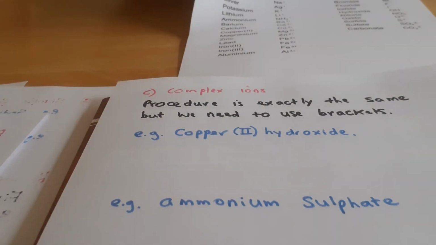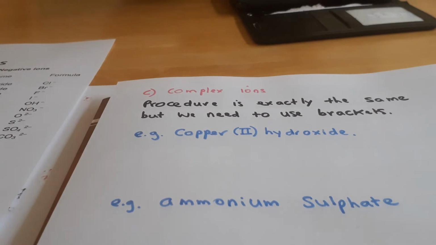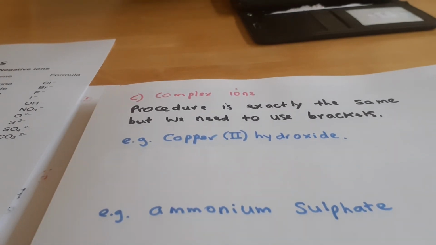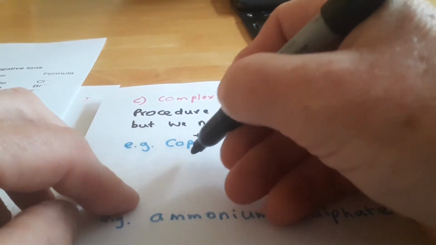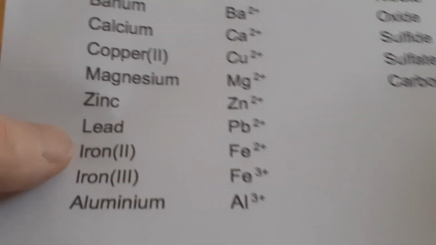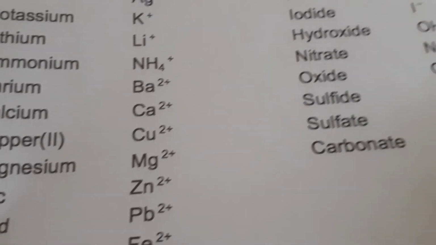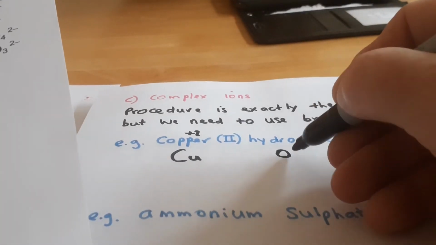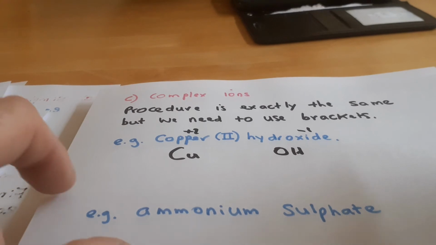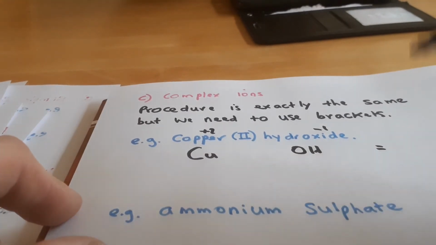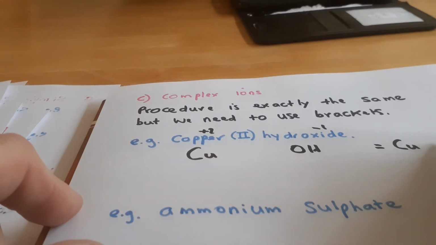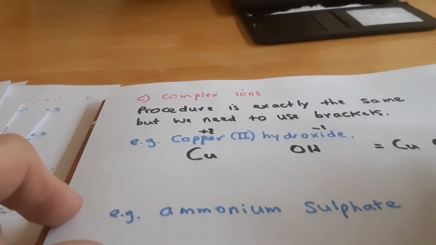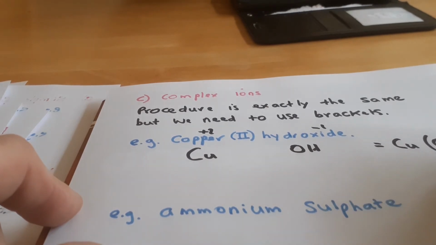Okay, the last ones, which I call the complex ions. Complex ions is where we have an ion that is made up of more than one element. Procedure is the same, but we need to use brackets. So if we look at copper 2, we know it's +2. Hydroxide, as we can see here, is OH and it's -1. Now, the lowest number both will go into is 2. So 2 goes into 2 once, so Cu. 1 goes into 2 twice. Now, because hydroxide is made up of 2 elements, and we need it more than once, we have to put that in a bracket and put that 2 outside.